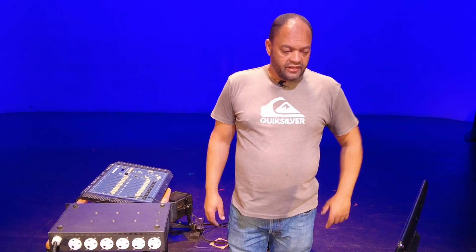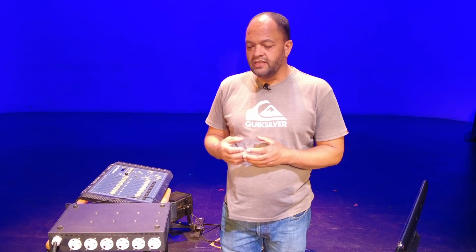generics. Then with moving heads, like I say, generics have a dimmer, so what happens is the desk speaks to the dimmer, which speaks to the unit, and that's how the communication goes.